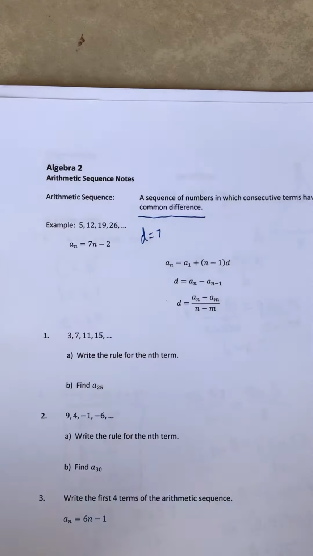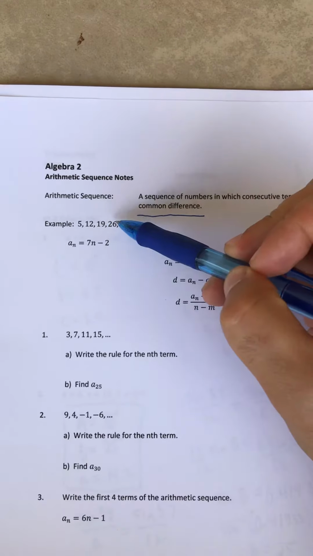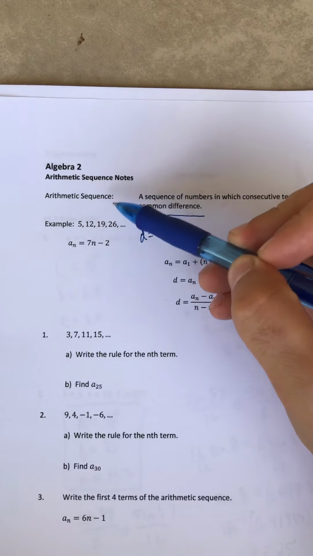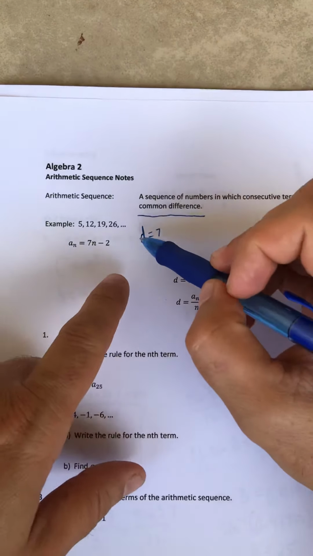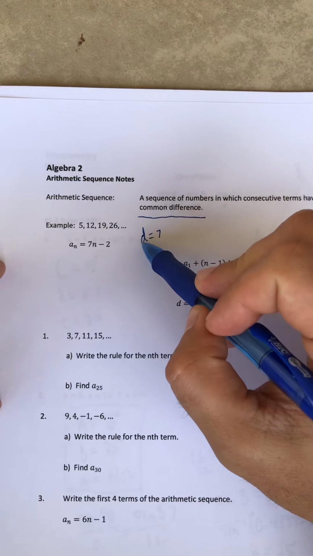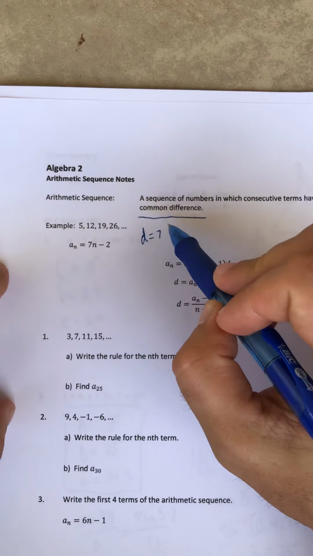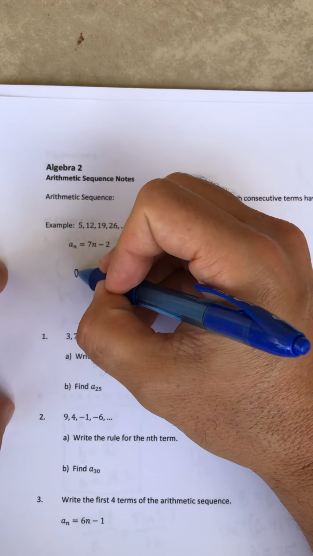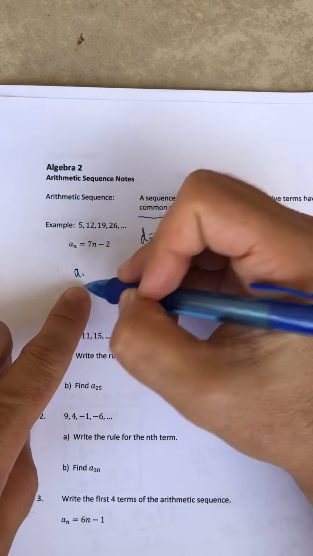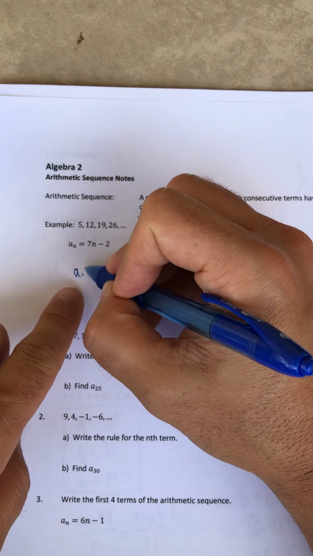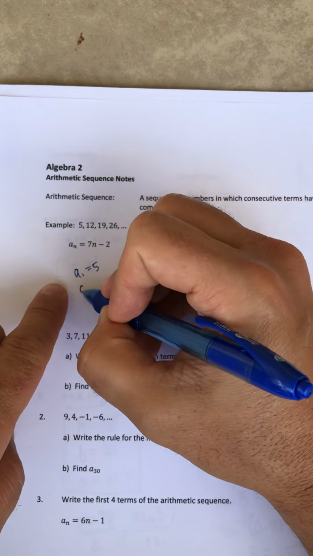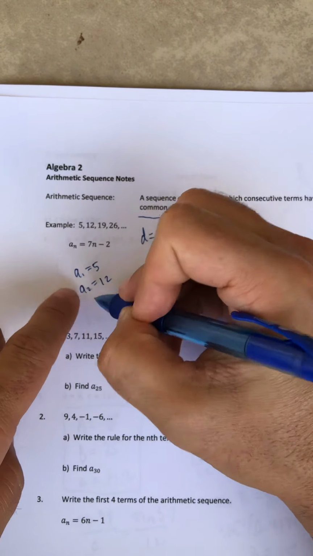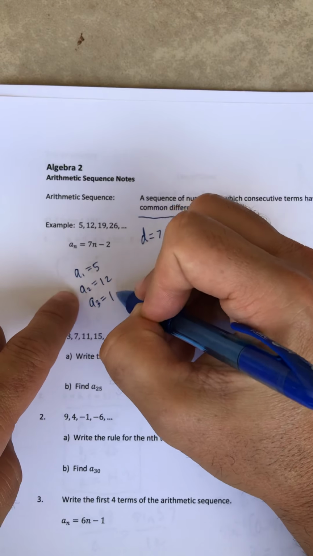So this is what we're going to be doing today. I'm going to be giving you a sequence and asking you for the rule, or vice versa. But again, a couple of notations. This d, the common difference, is 7 here. If I ask you what is the first term, a1 is the first term. It's an a with a subscript 1. So a1 here is 5. The second term, a2, is 12. The third term, a3, is 19.